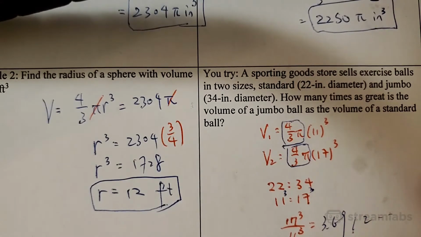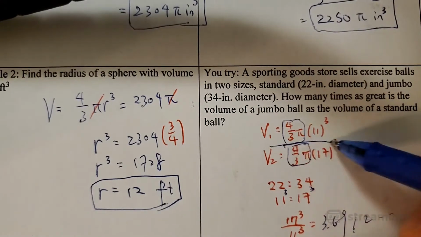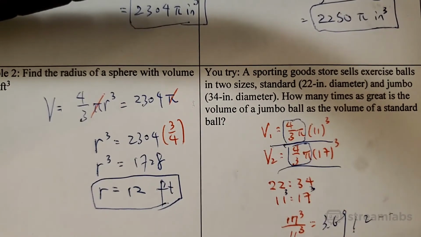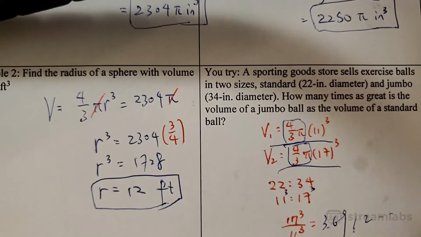And if you're doing volume, it will be cubed. When in doubt, you can always calculate it out, but sometimes they won't give you the actual number. They will tell you, oh, the radius is 5 times as large. Then how many times is the volume? So it will be 1 to 5, so it'll be 1 cubed to 5 cubed. Okay?